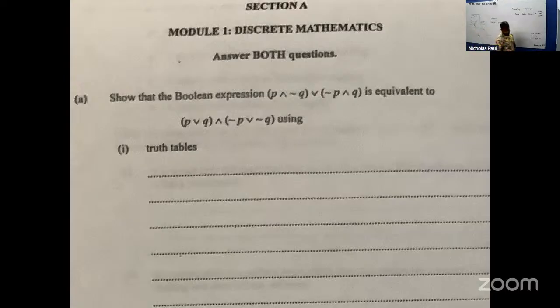Right? Let's do it via truth tables first. Take your time and set it up, right? Oh, by the way, remember, check how many variables it has. If it's one variable, you will just have two options.